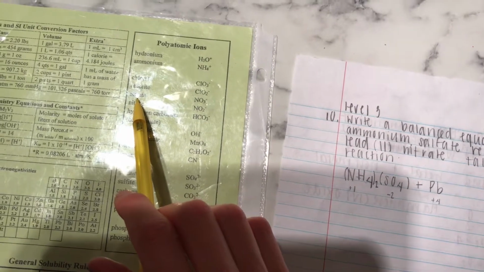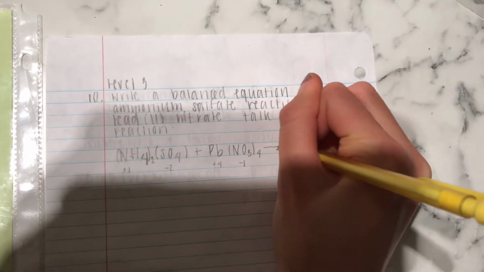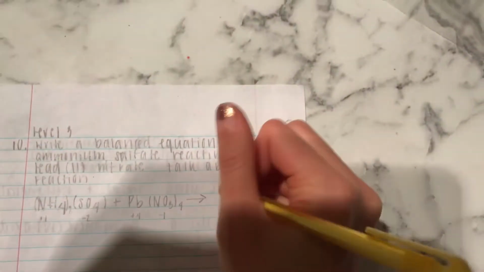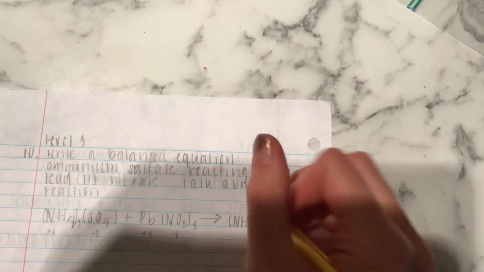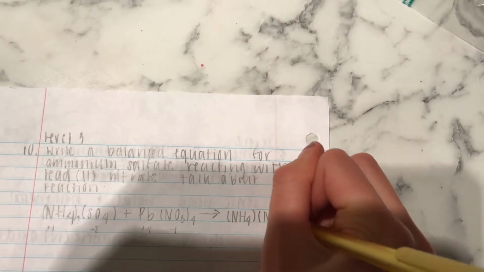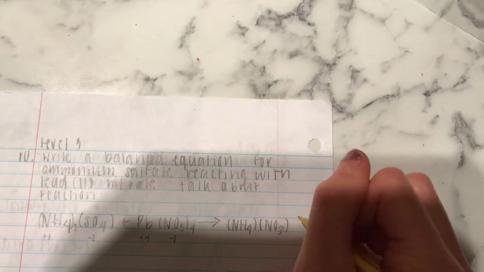And then it's combined with nitrate, which is a polyatomic ion, and nitrate is NO3. But it has a charge of -1, so you don't put it there, and then you put the 4 there from the Pb because you crisscross. So this is going to make NH4NO3. Now you don't have to put any subscripts because they're +1 and -1.